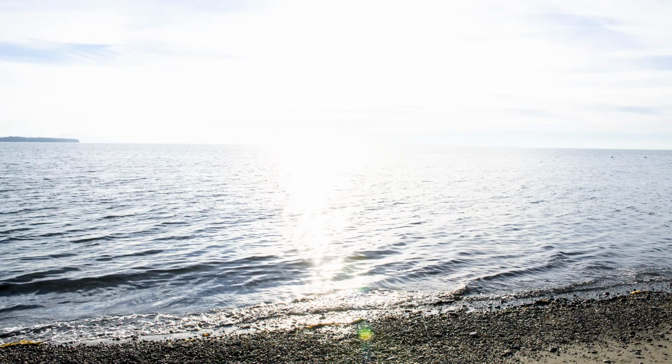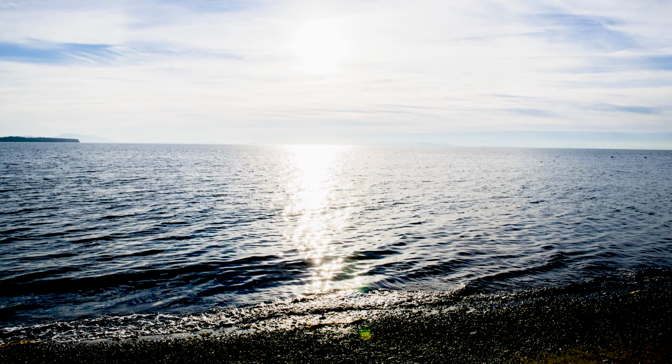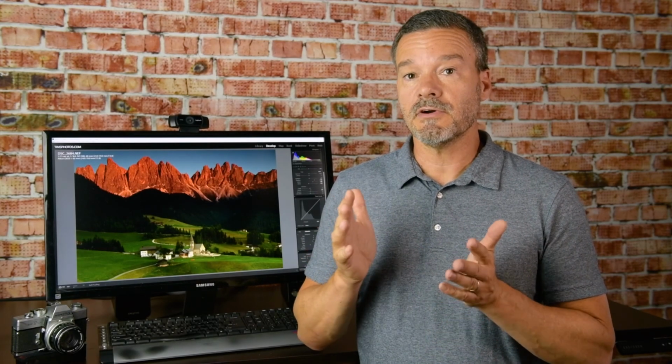And if the highlights are too bright in the sky, that means that you will not be able to recover those details in post-processing later on. It essentially means that you have made a fatal mistake, and those highlights from the sky or in the bright parts of your photo, maybe the reflection off of water, they cannot be recovered.